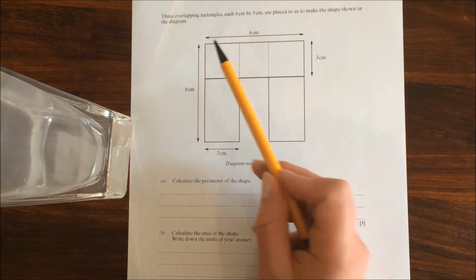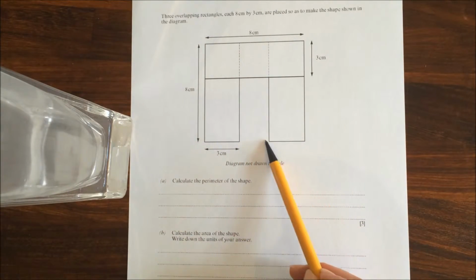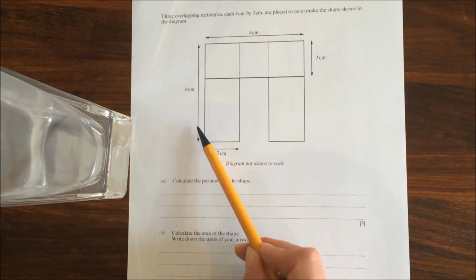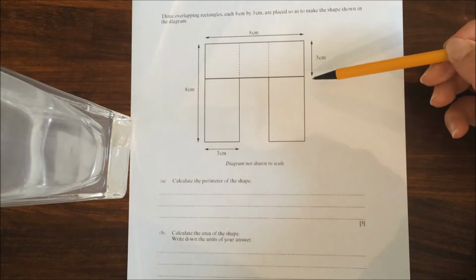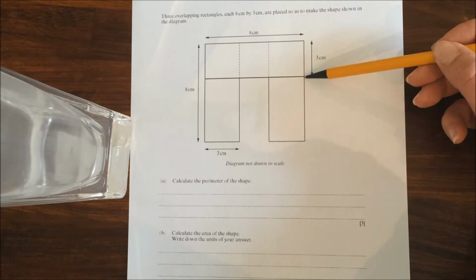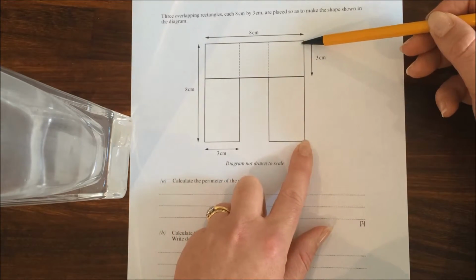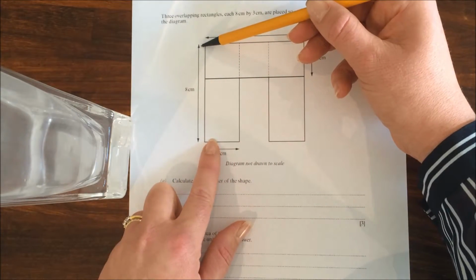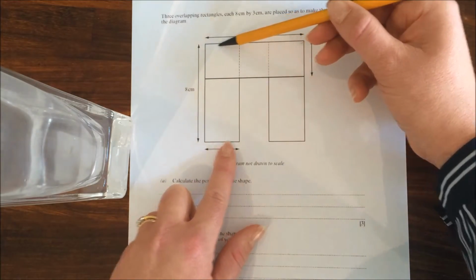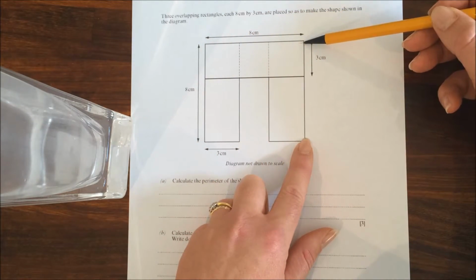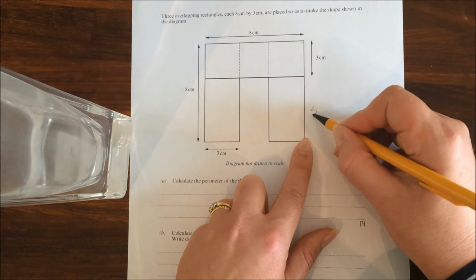So the perimeter, as we've said before, is the distance all the way around the outside. We've got some missing lengths there, so we'll fill those in first. This one here being the first missing length from there to there. Now that total distance from there to there is going to be the same as that. So that's 8. It needs to make 8. The first bit is 3, so this missing bit here must be 5.